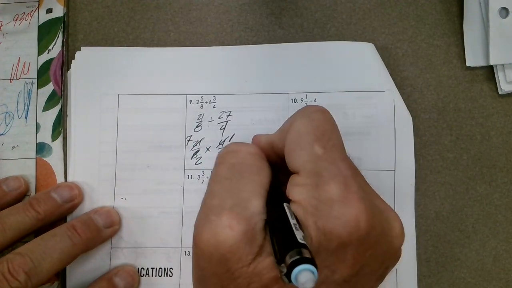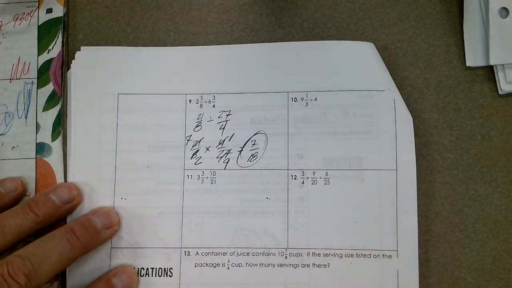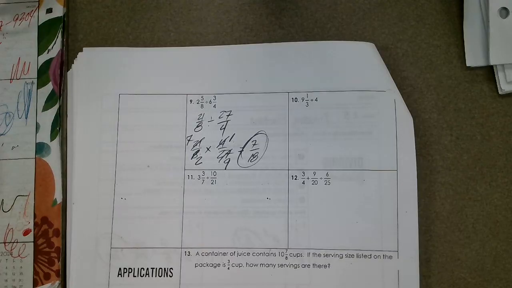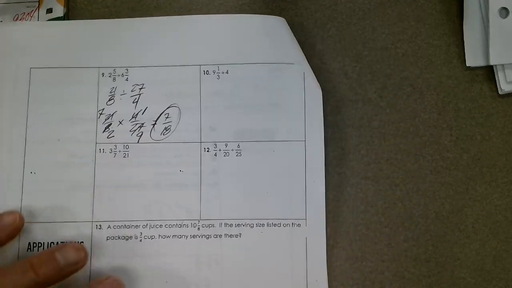7 times 1 is 7. 2 times 9 is 18, and we circle it. Okay? So get into a process, right? Get into a process. Let's do number 12 together since it's a triple stack.